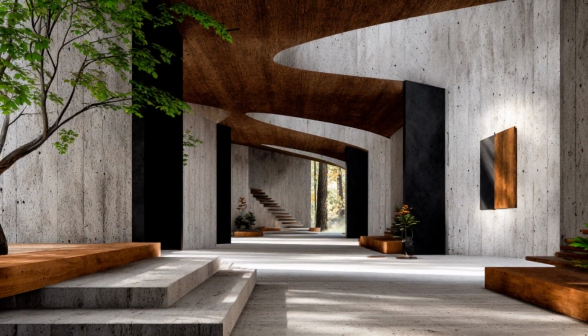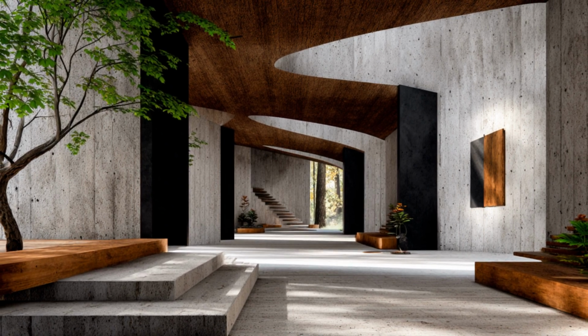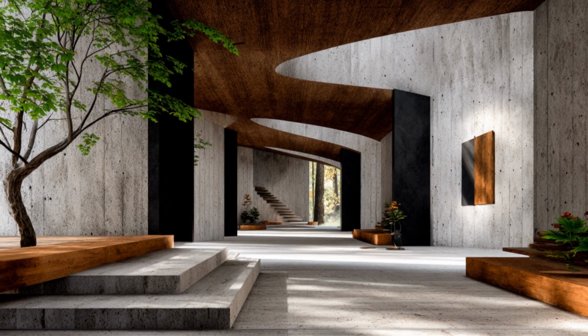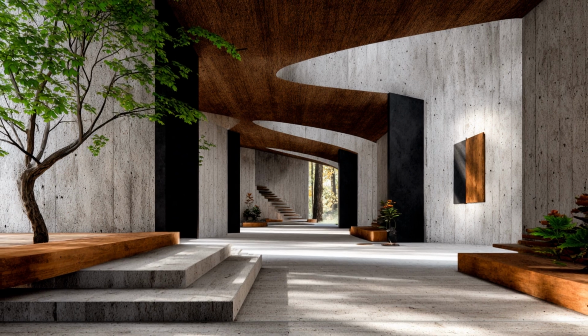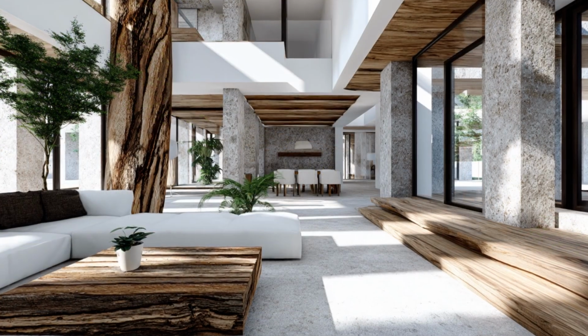Ceilings, however, can be more experimental. A board-formed concrete ceiling introduces a warm, wooden grain pattern above, adding organic detail to an otherwise austere material.